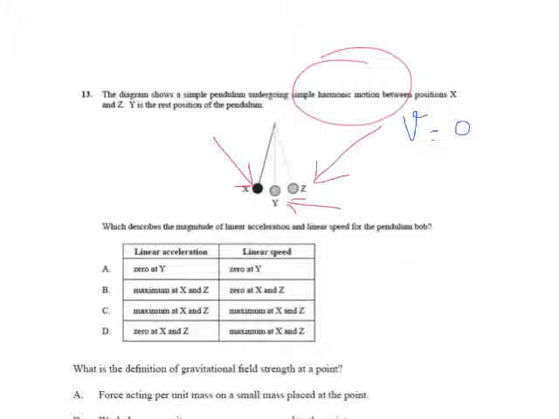So we have a look at our possible answers. Our linear speed is 0 at x and z, and actually that's pretty much the only one. So the answer is B.